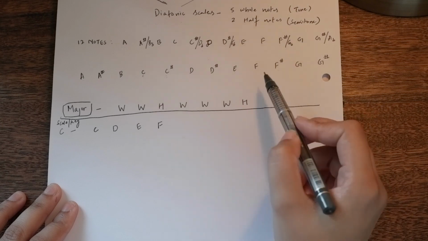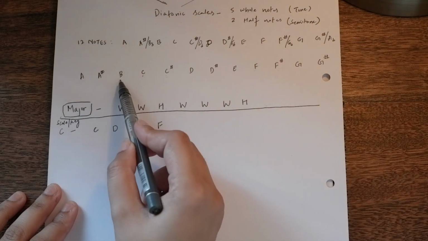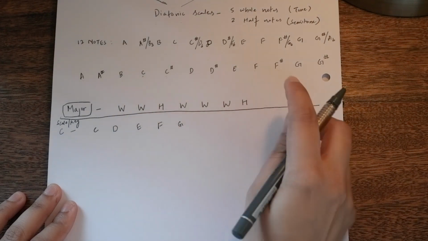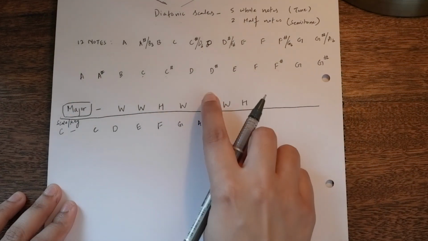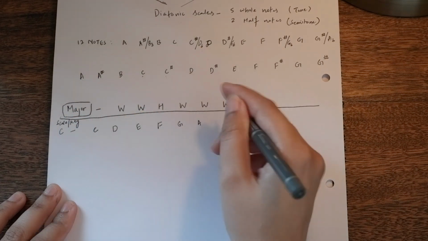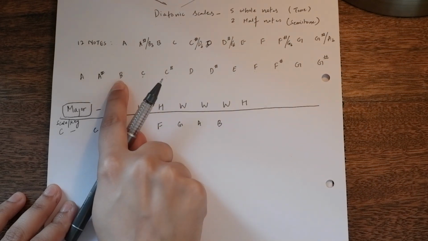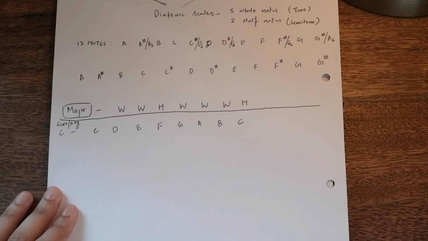So 3 whole notes: F to G, G to A, A to B. And then we have a half note, so B to C. So this is the C major scale.